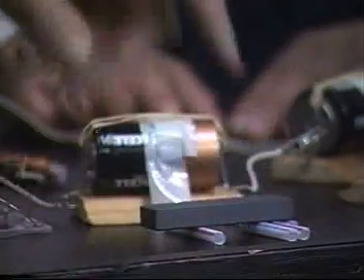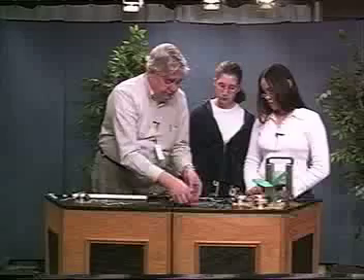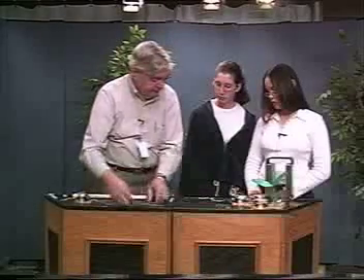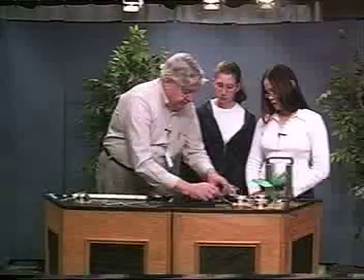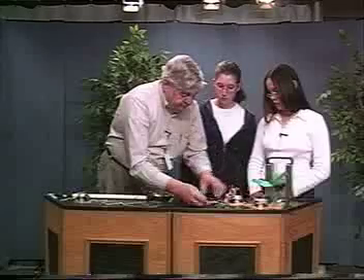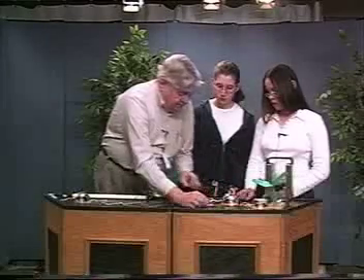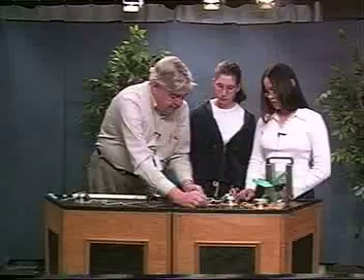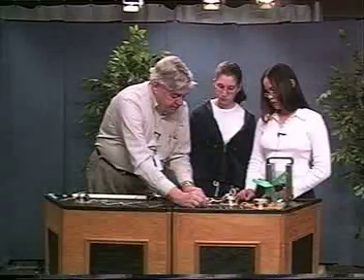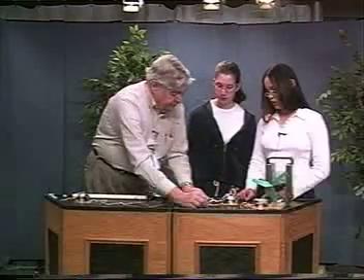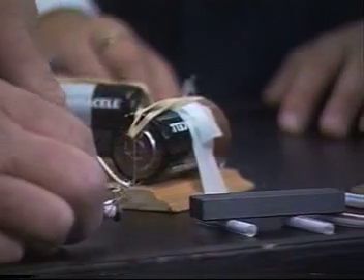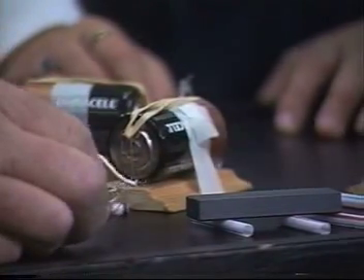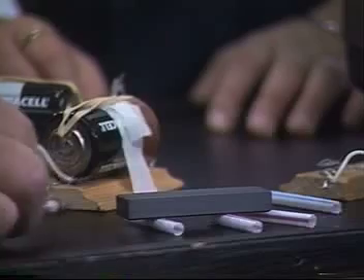Okay, so now let's get things out of the way. What's happening? It's pushing it away. So this is the North Pole. This must also be a North Pole, right? Because I'm pushing it away.